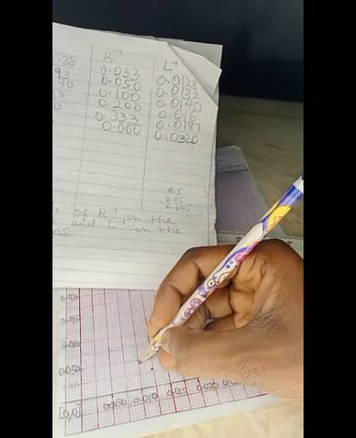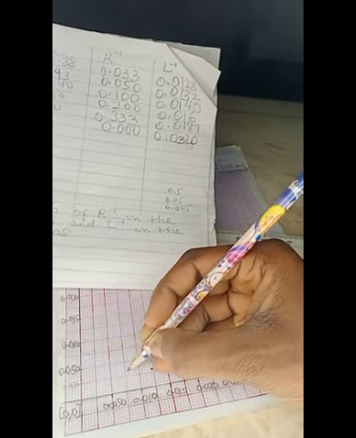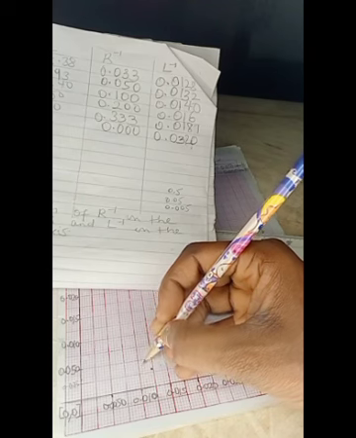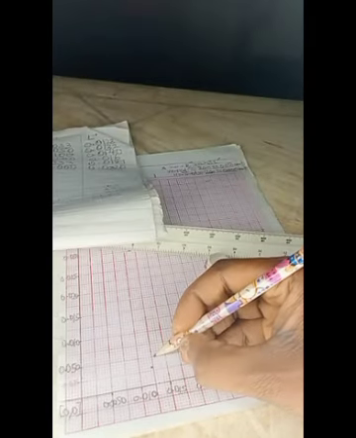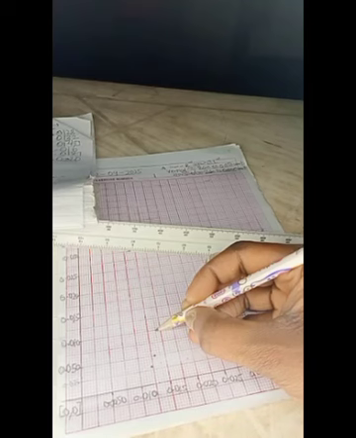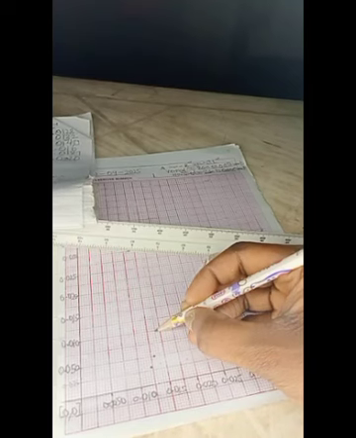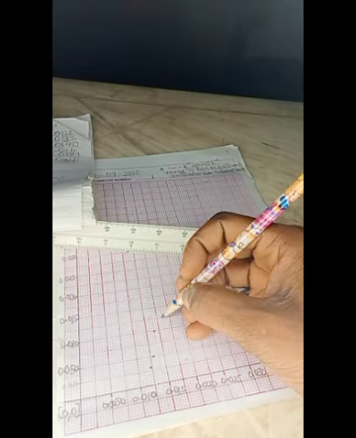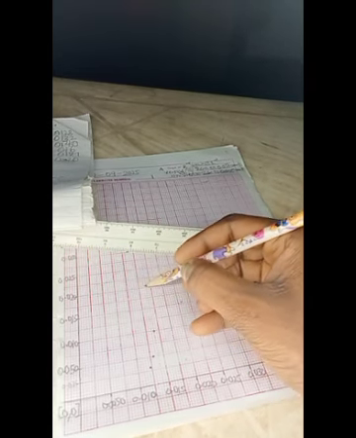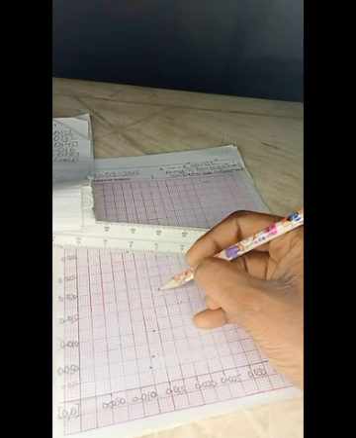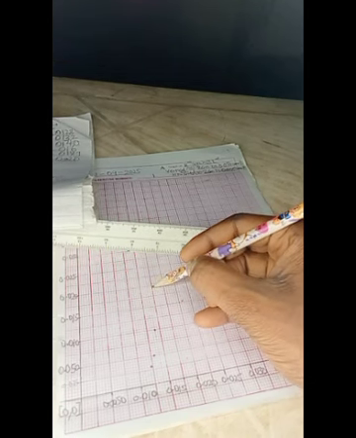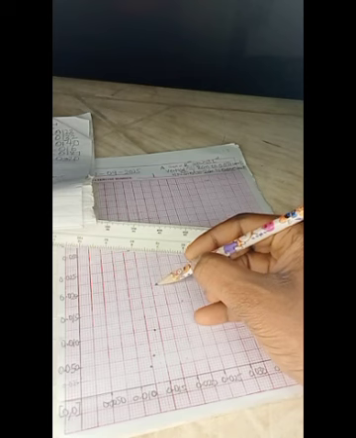Then the other one is 0.013. So this is the second value. The third value, 0.01, 0.014 is 0.2, then 0.16, and 0.016, which is here.